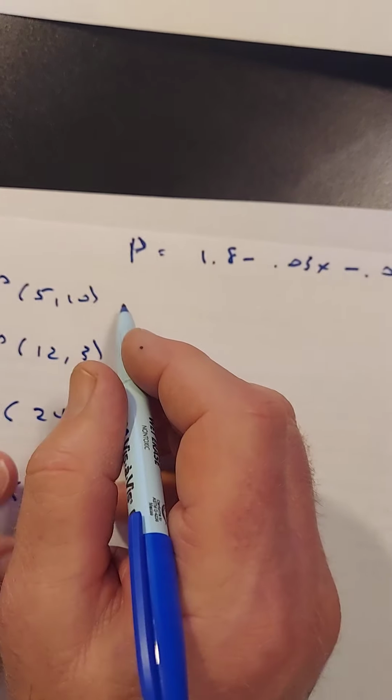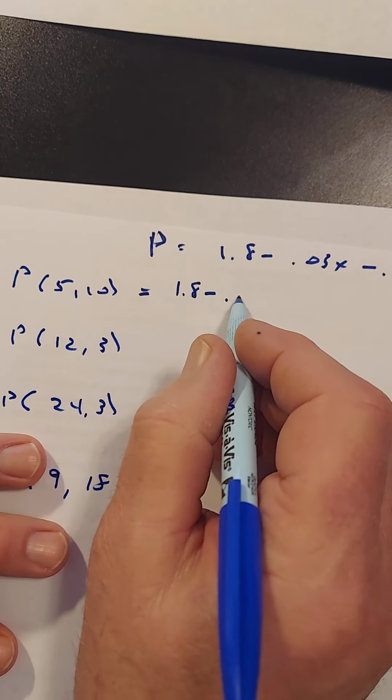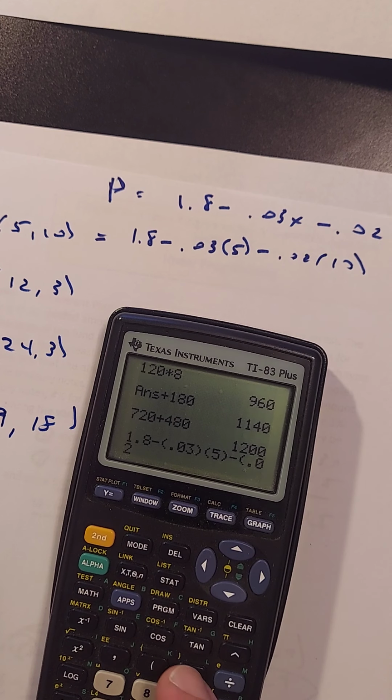Okay, so as we go through this, I'm going to take 1.8 minus 0.03, and x is 5, minus 0.02, and y on this one is 10. So let me get my calculator, and we'll cheat here. Let it do the work. So it's 1.8 minus 0.03 times 5 minus 0.02 times 10.